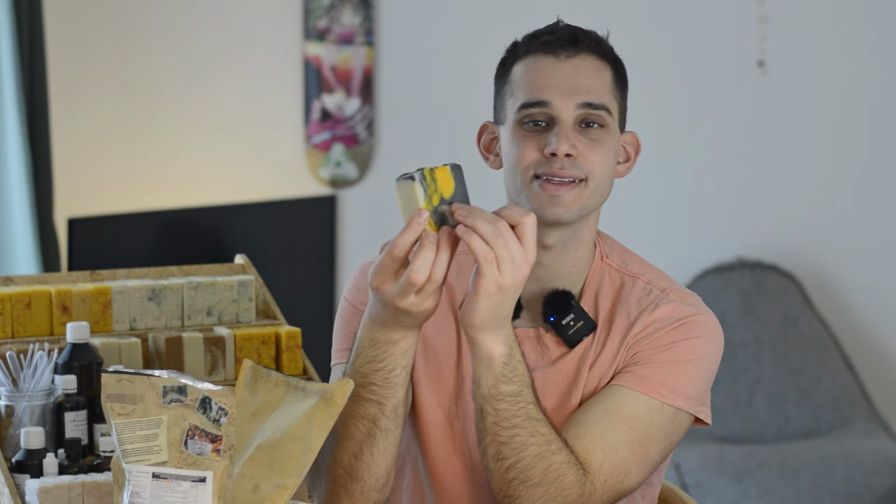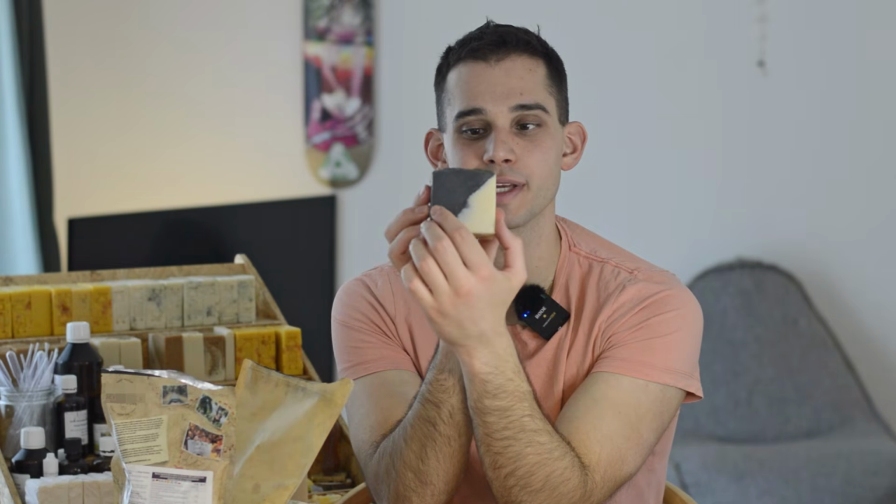It also adds some antimicrobial properties, and it creates this beautiful black color. Now this is very stable, so I've had soaps that I made months ago and they still look beautiful. Of course, this soap right here is a mixture of charcoal, sea buckthorn oil, and some white soap right here. But you can see how beautiful the black part looks.